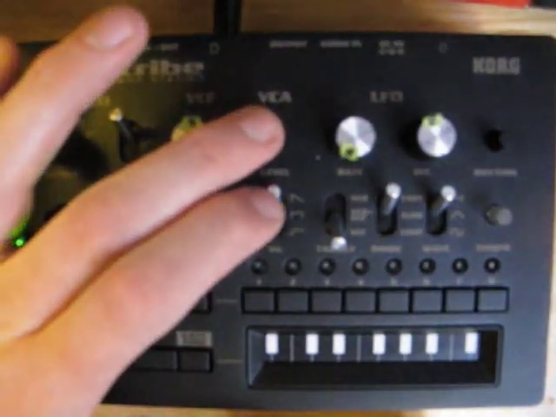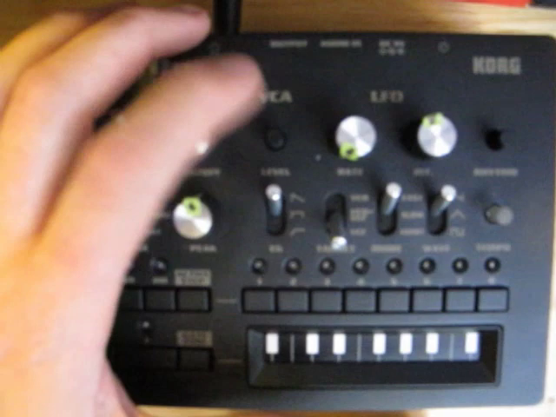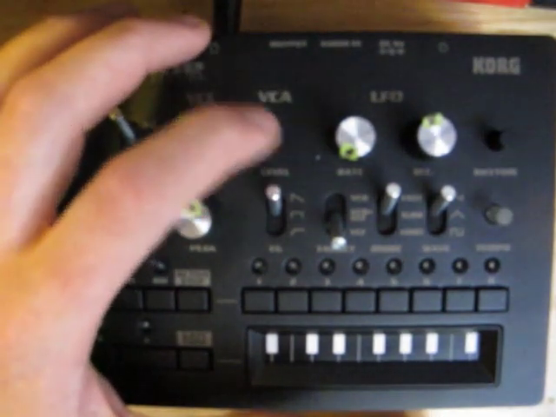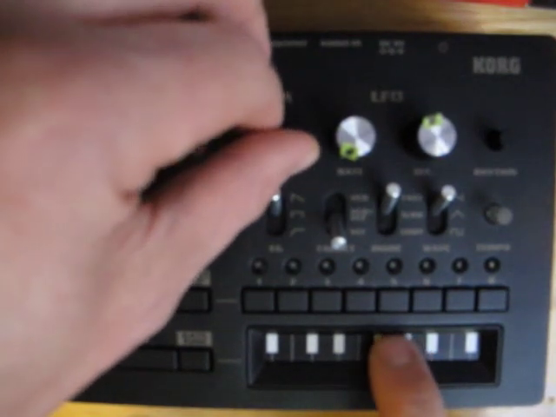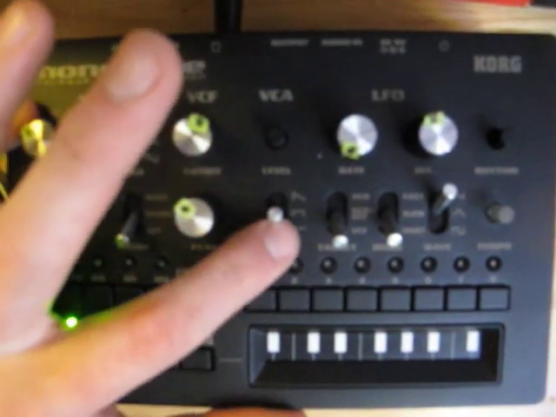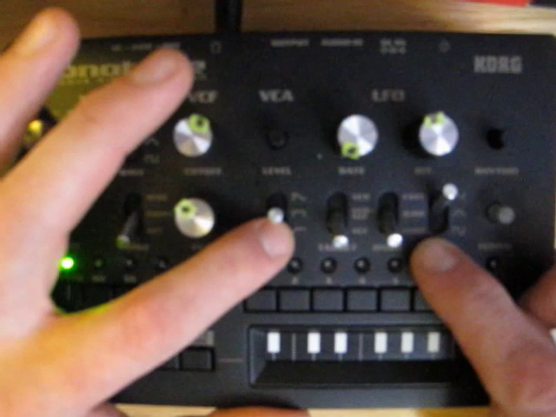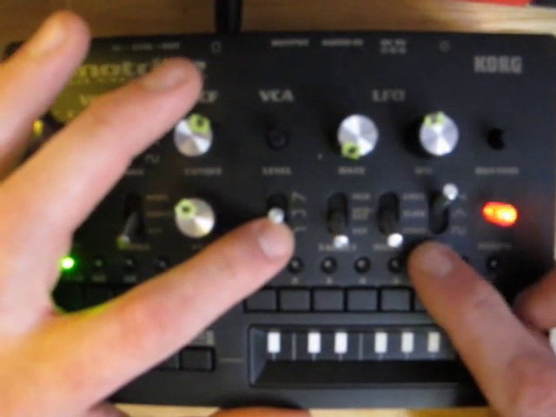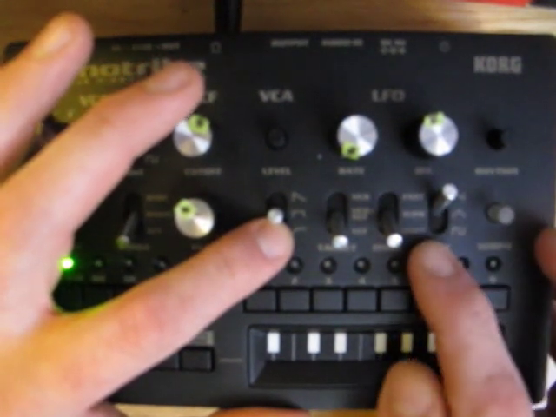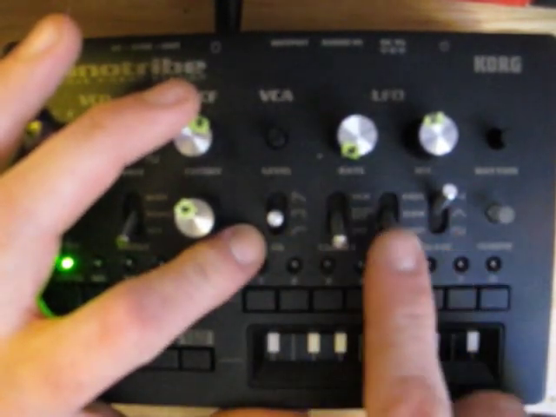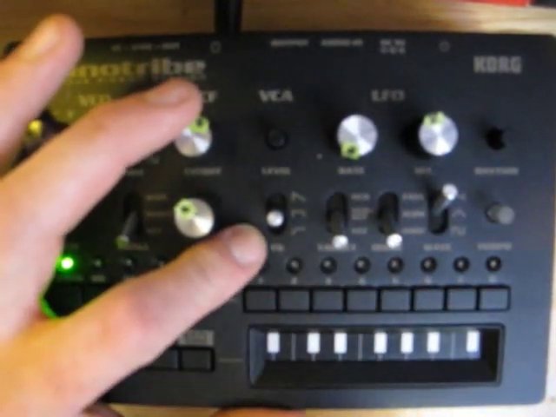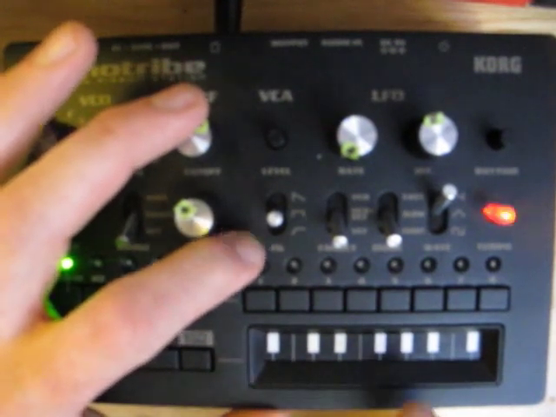The next series is your voltage control amplifier. The top knob is simply just the level, so it's just the volume. So when adjusting this, you want to be sure that you understand which of these three modes you're in. I'm in one-shot mode, which means that the amplitude envelope generator is actually just happening like it's an ADSR, attack, sustain, decay, release.